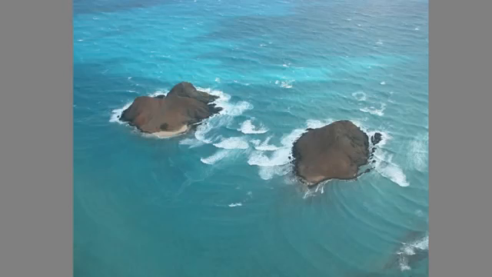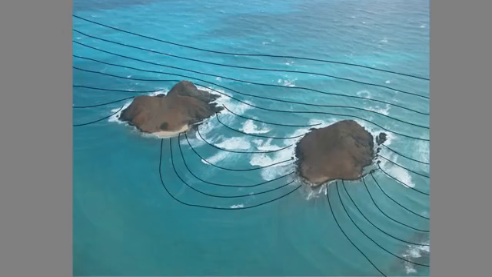Here's another example. These two little islands out near Hawaii, the waves are coming in from up here, and they're approaching the islands, and I've drawn the wave crests so you can see them a little bit better. And look at what happens. As these straight waves approach the islands, they slow down and drag in the shallow water near the islands, but they're still going fast in the deep channels away from the islands. And so they change from straight to rather radically bent. That's refraction.